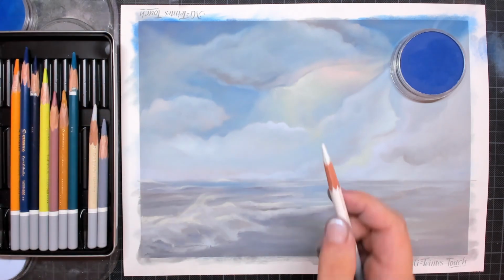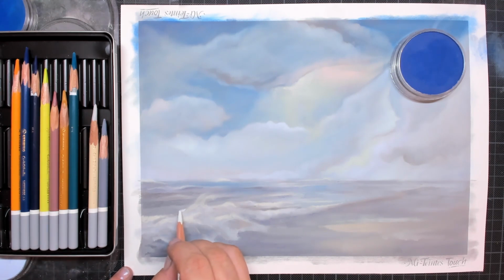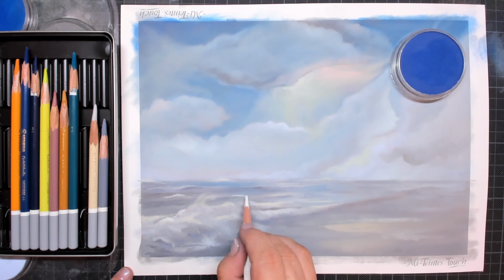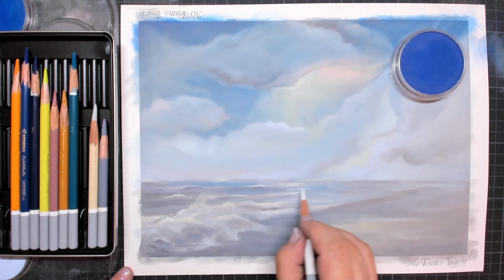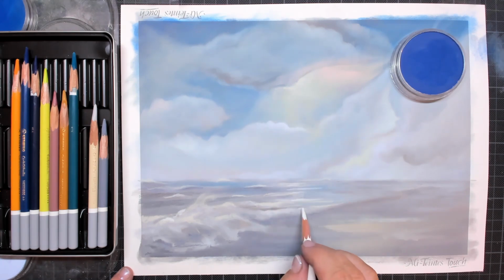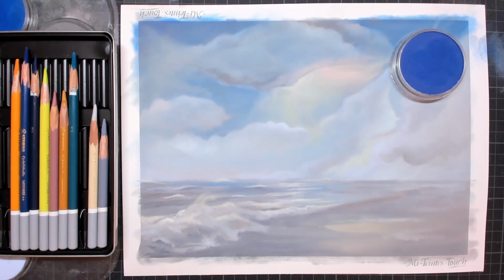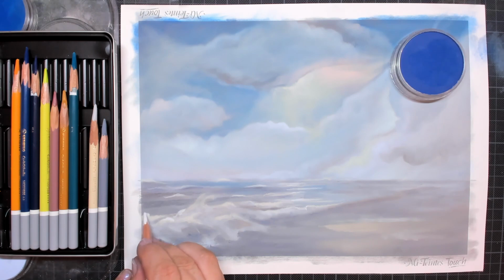And this is my white pastel pencil. You can use that for the foam that is upon the waves there. And in that way, you get a very, very active and moving effect.